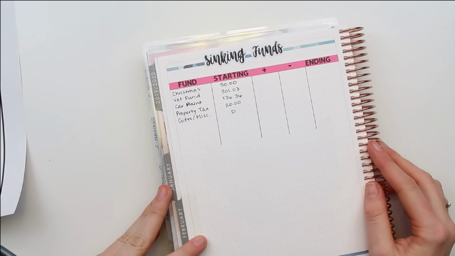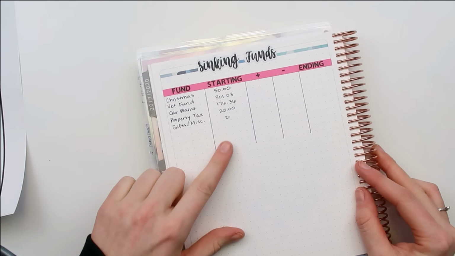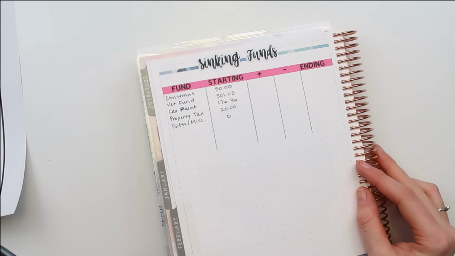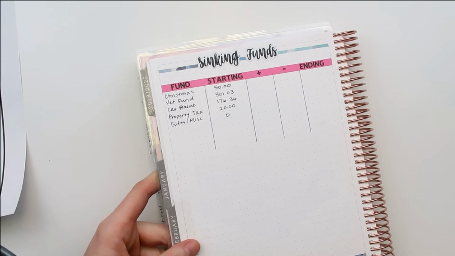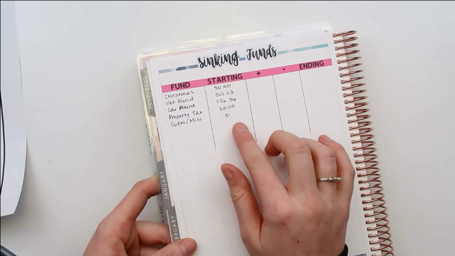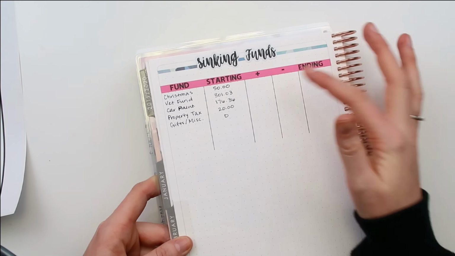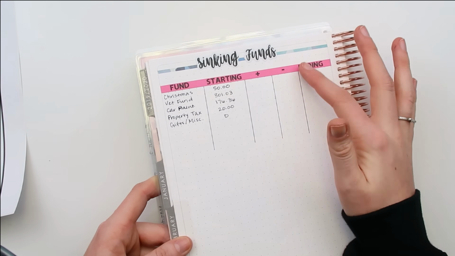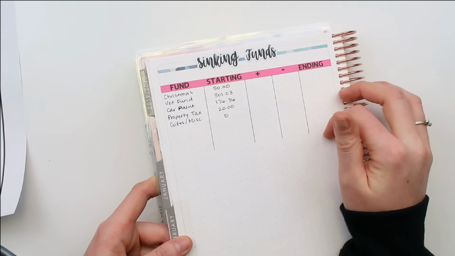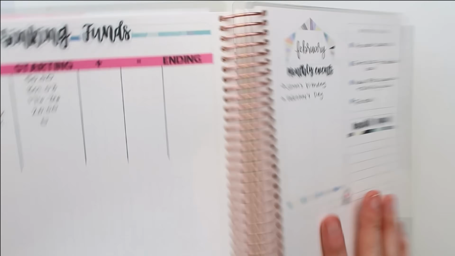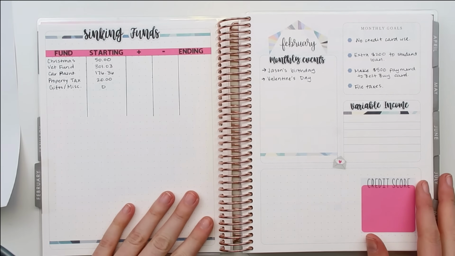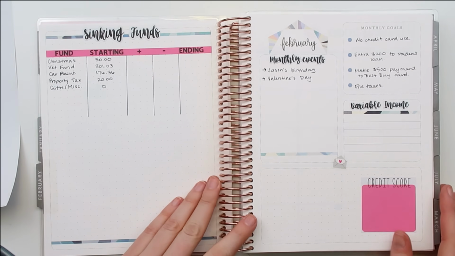Okay, so I went ahead and updated my sinking fund beginning balances from the end of January. Today's the 31st, and I'm not going to be putting anything else into those from my January budget, so that is all ready to go. Throughout the month, I'll add money from my paychecks, and then I'll subtract money if I have any expenses. Alright, so those are these two main pages at the beginning of the month.